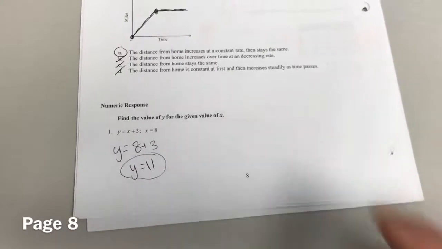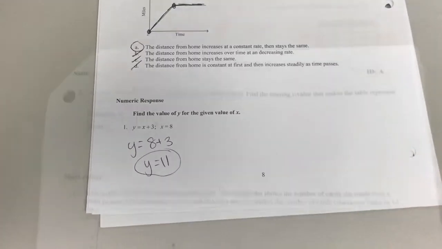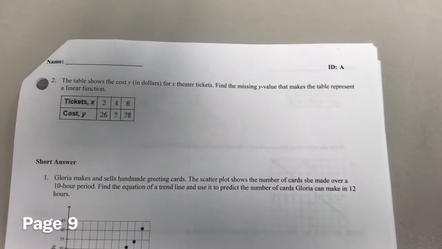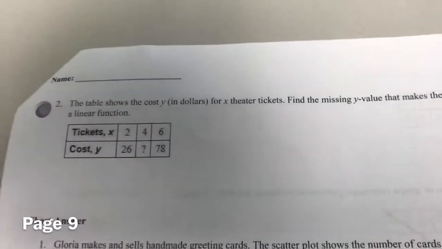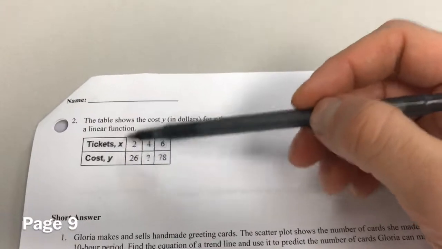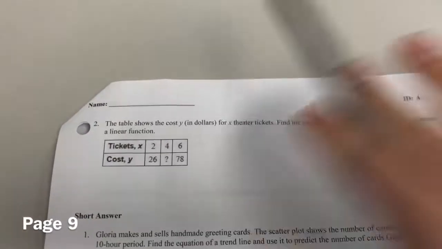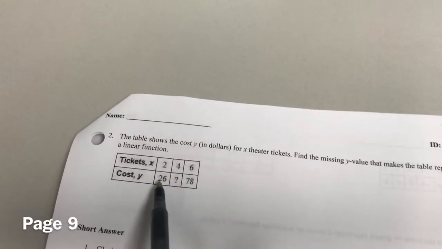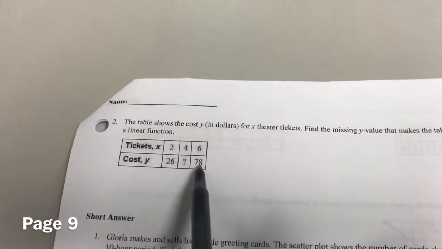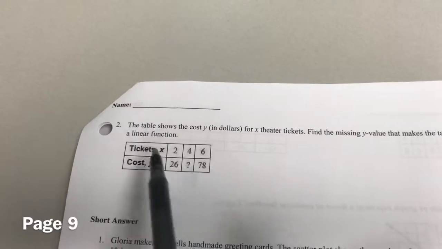Very, very challenging. All right, problem 2 on page 9. For all you lin reg truthers, you can do lin reg with these 2 points and plug it in, but I'm not going to do that. I have 2, 4, 6, and then 26, I don't know, 78. This guy right here is right in the middle.